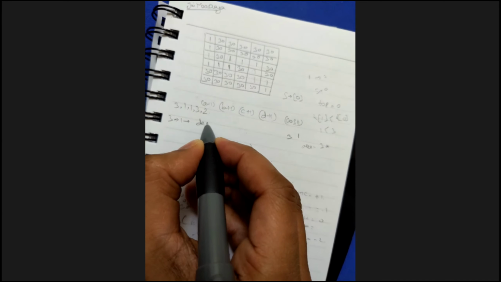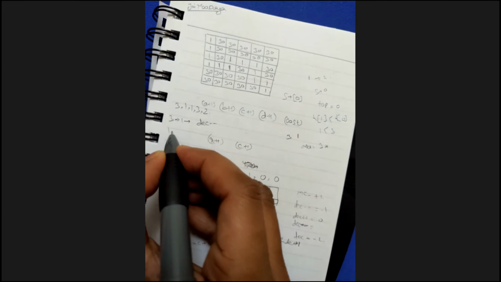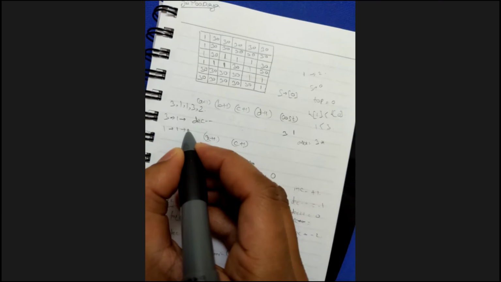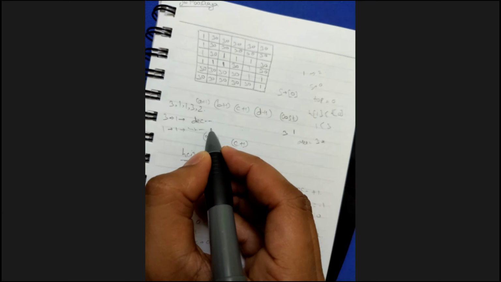So while going from 3 to 1, it is decreasing, minus minus. 1 to 1, neither decreasing nor increasing. So from this, the mean index is going to get calculated, which is going to be 1 only.